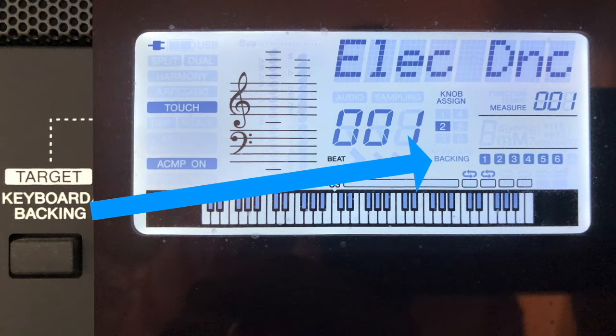So I know what the knob assignment is. I know whether I'm in the backing, and I know what tracks are turned on, and I know exactly which groove. By the way, as I am playing a groove live, it is going to be sitting here telling me what measure I'm at. Some songs have 8 measures, some have 6.